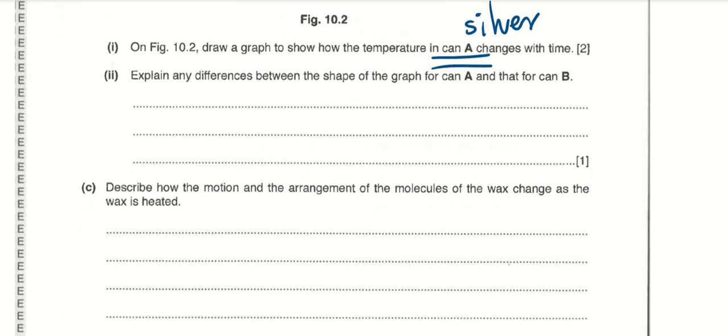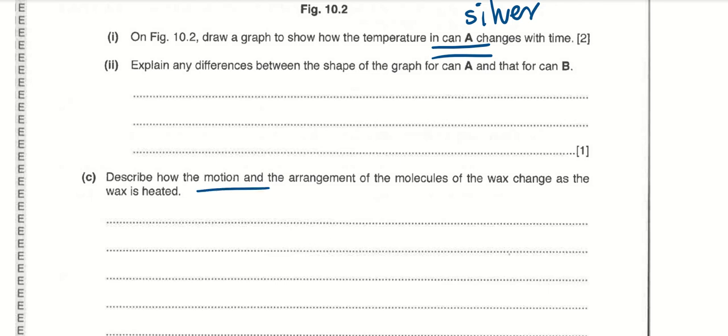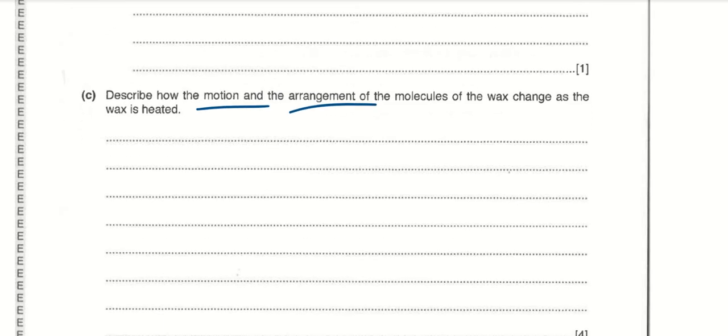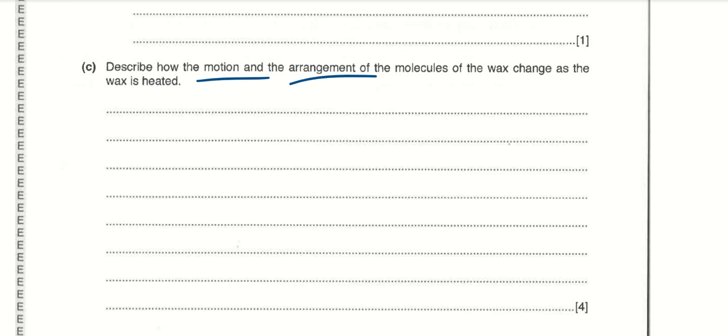Okay? Now, describe the motion and arrangement. This one is simple. I've tested you all many times. And it's 4 marks. But the way that you present must be careful. Do you want to talk about motion first, or arrangement first? Do you want to talk about the solid's motion and arrangement or the liquid's arrangement and motion? So you have to be very clear, because if they don't see how it changes, then you don't get a mark.